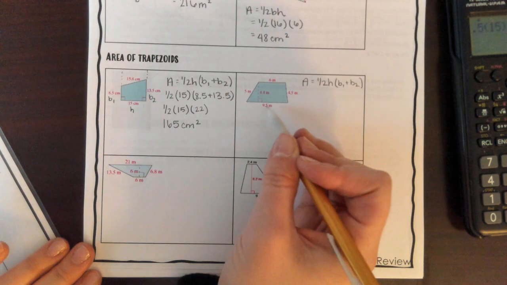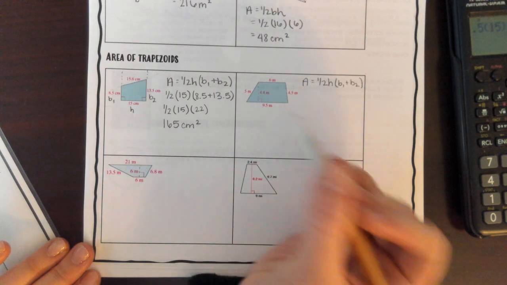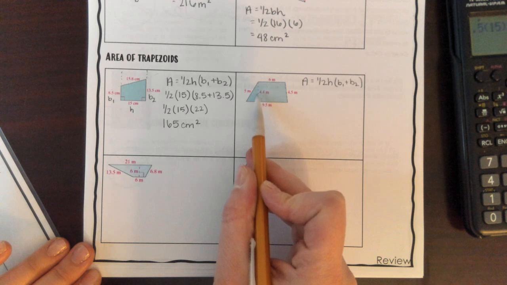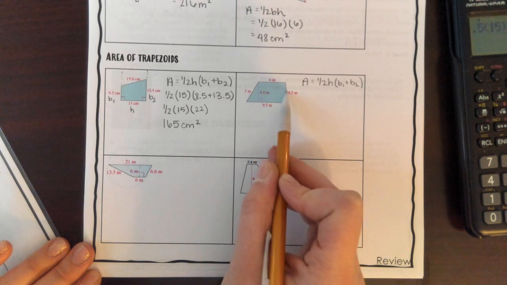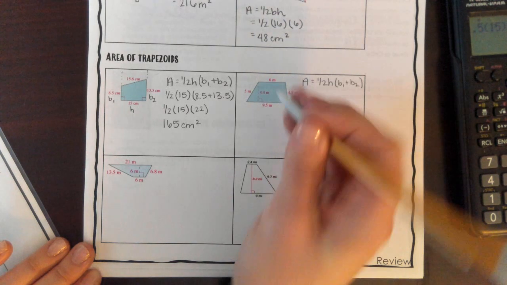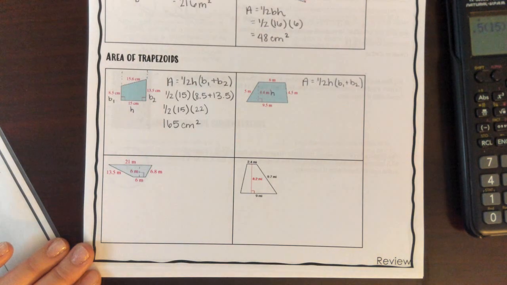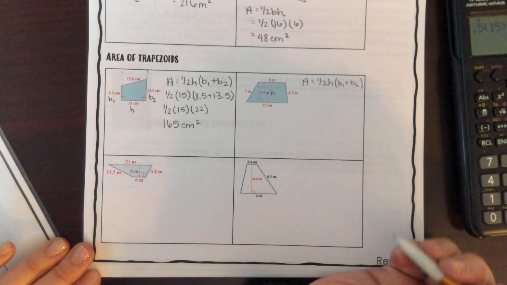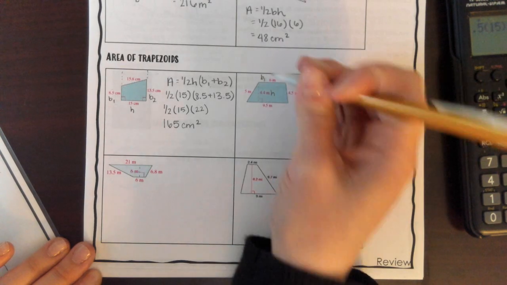Okay, so again, the height connects your two bases, and the height also makes a right angle with it. So right here, it is not 5 and it's not 4.5. It's going to be 4.4 as your height, which means the bases are going to be 6 and 9.5.